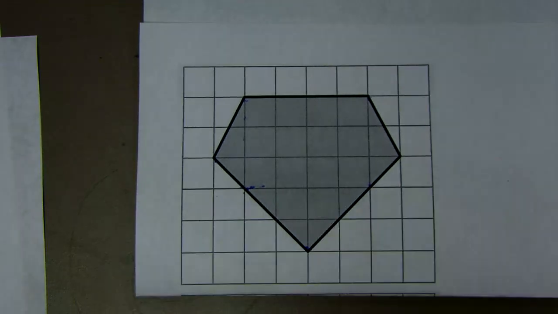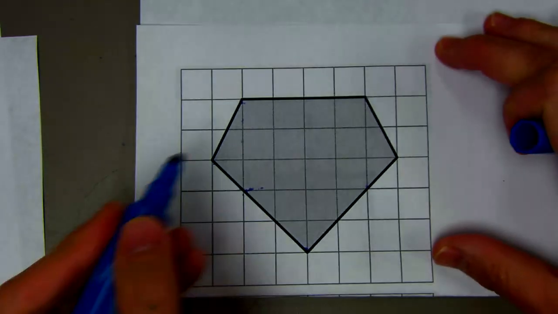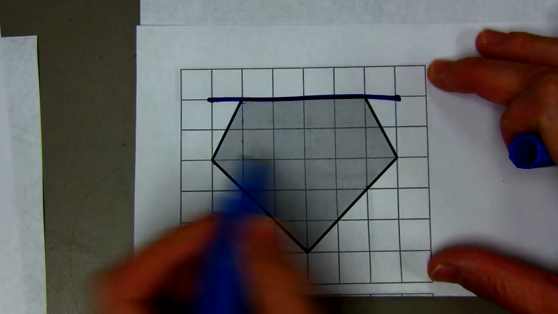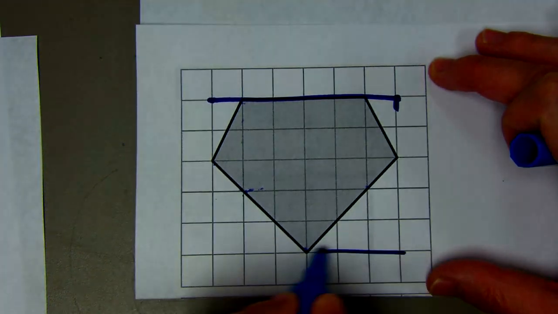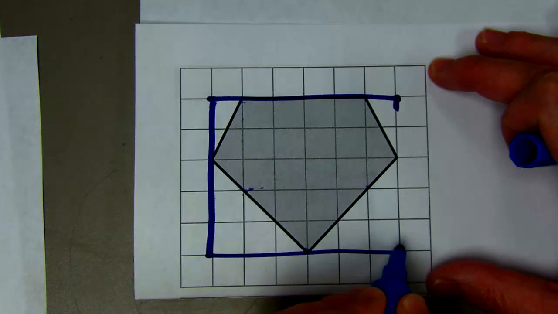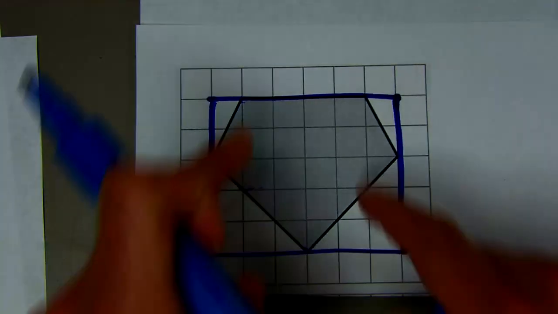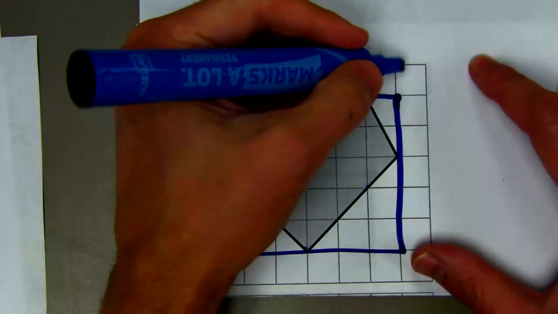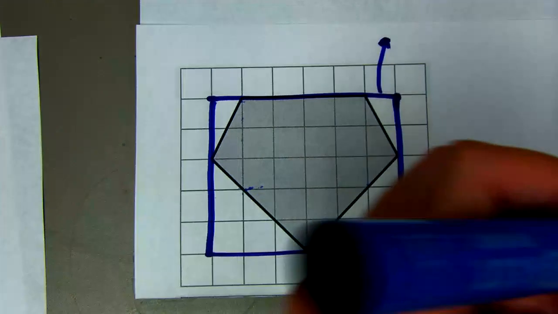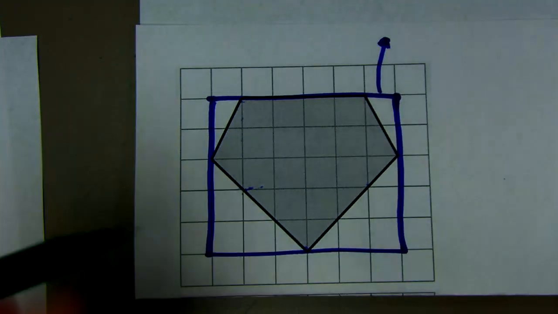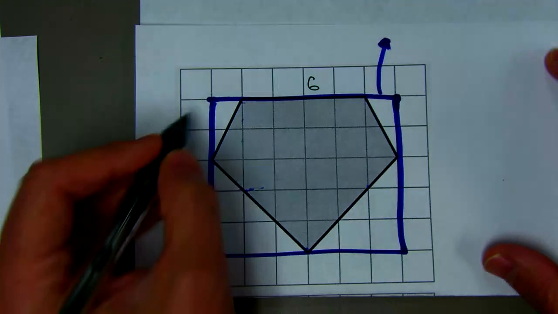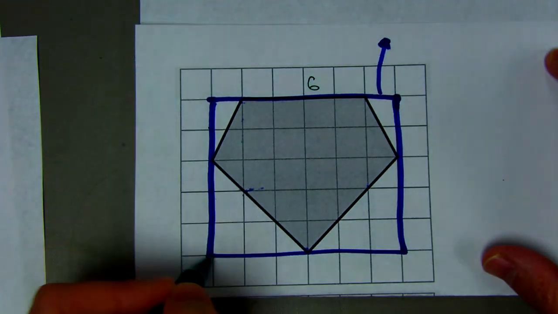I have one more blank here, and some students think about it this way. They think that this figure is covering the large majority of a rectangle here. So if I find the area of this rectangle, going back to my thinner marker, it is 1, 2, 3, 4, 5, 6 by 1, 2, 3, 4, 5.